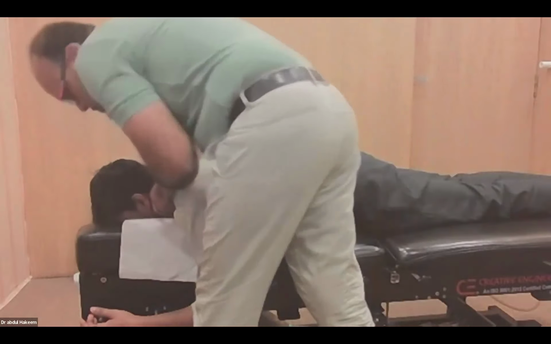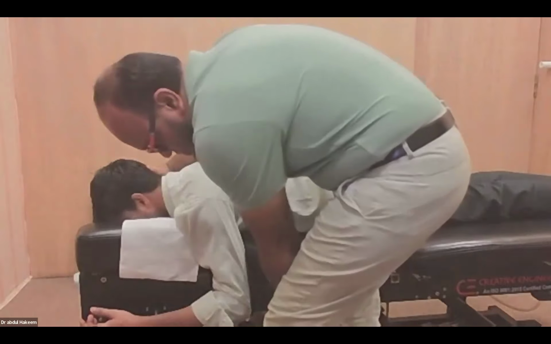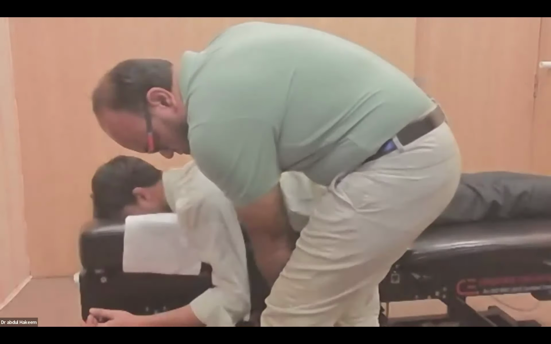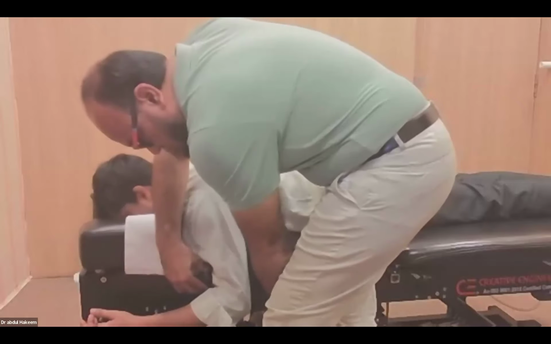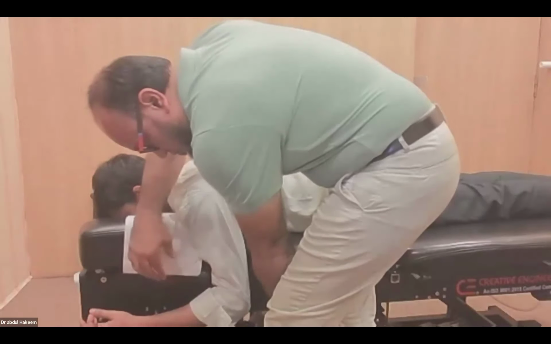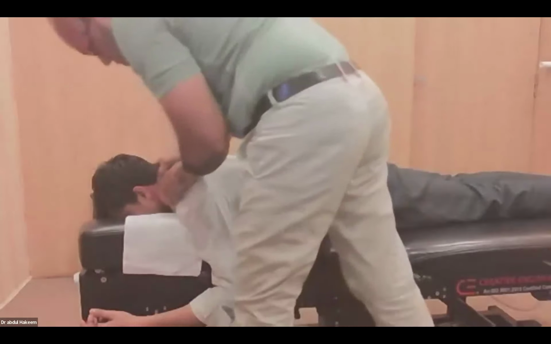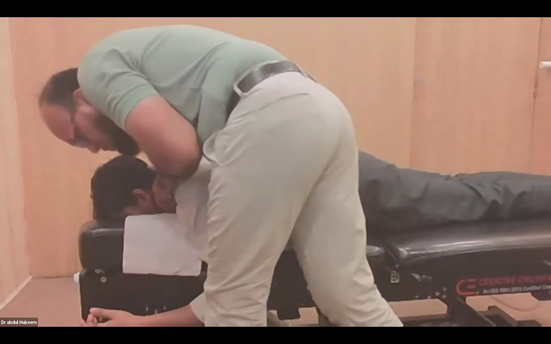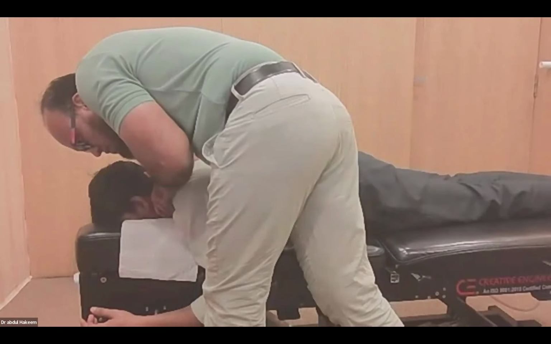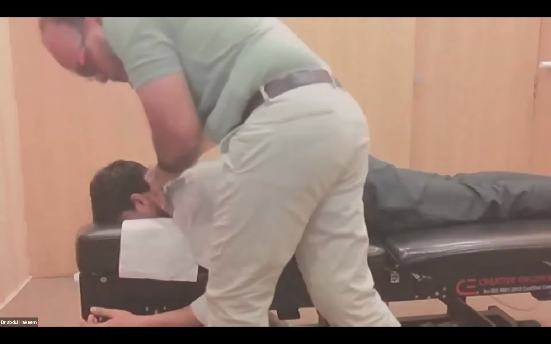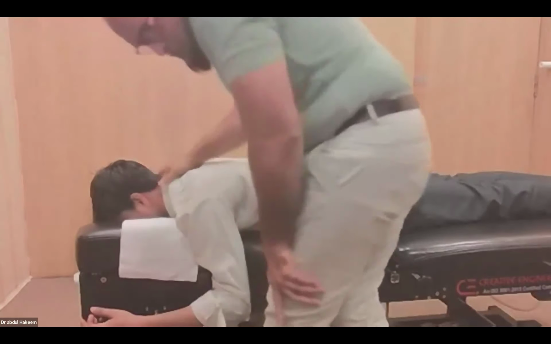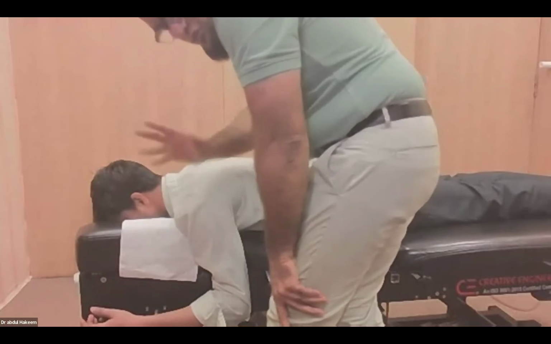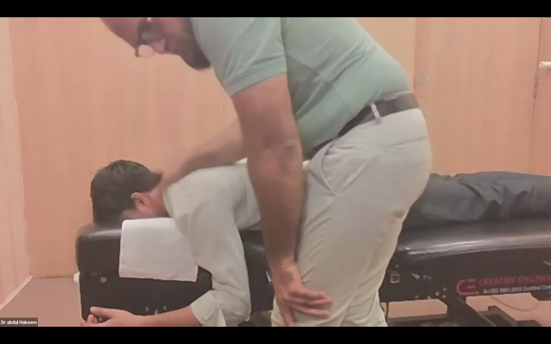Go for T2, go for third. Then I'll come back slowly. In case of the cervical region, one is enough. Apart from that, you have to go for 3 times of adjustment.